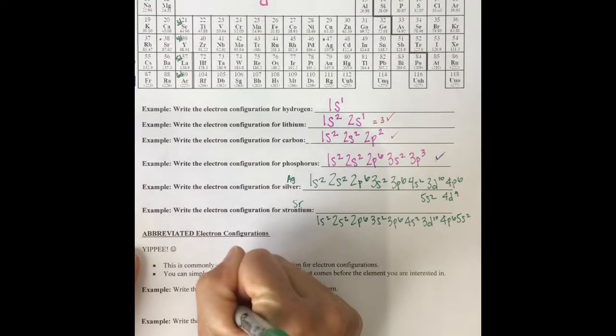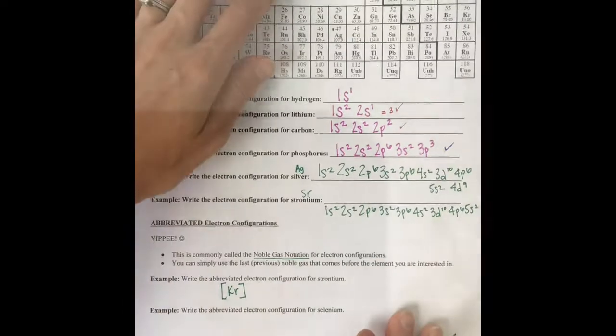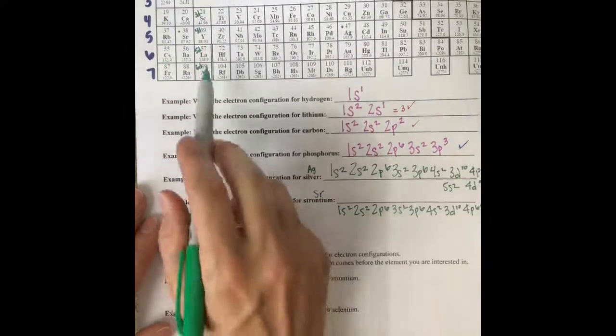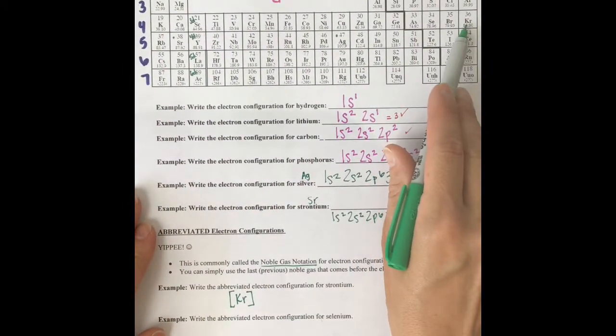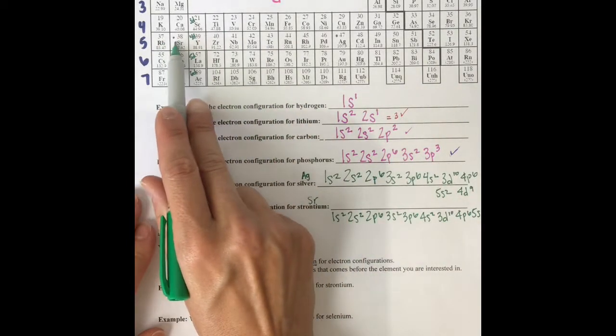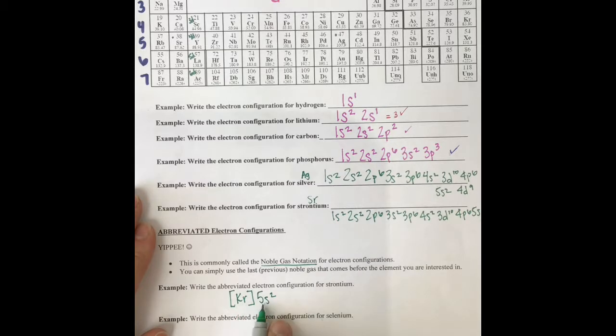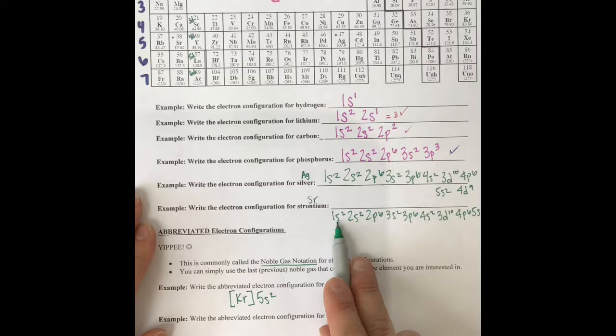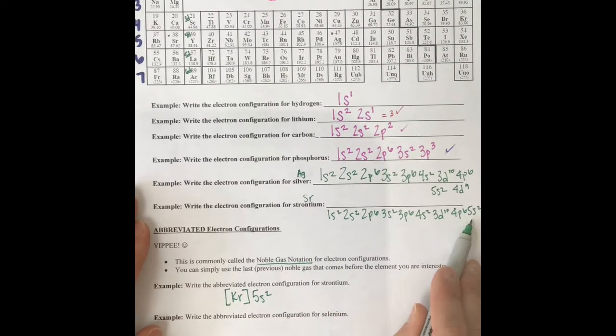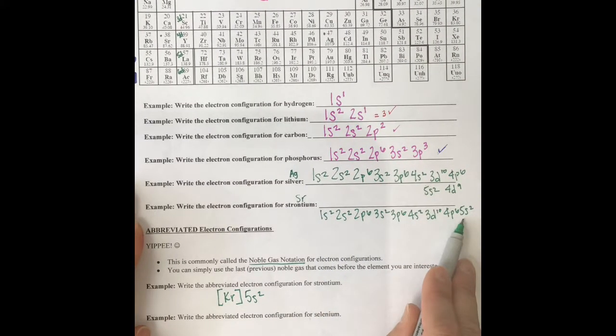You're going to put it in brackets, and you're going to say krypton right here, and then just 5s2, because that is the noble gas plus the finish of the address for your electron configuration. You're basically cutting all of this off and then just putting the last part.